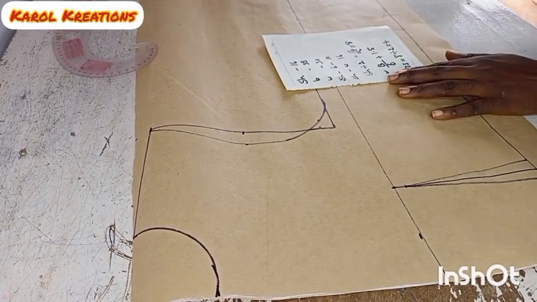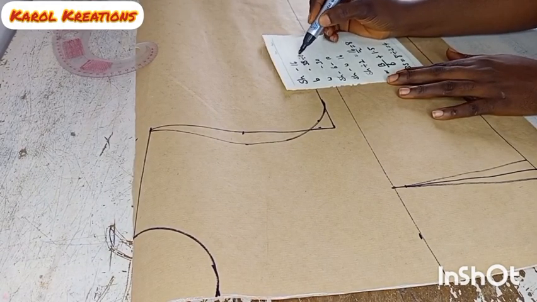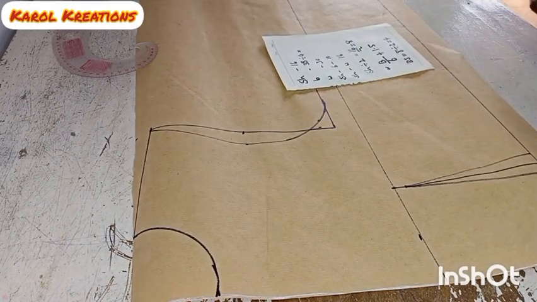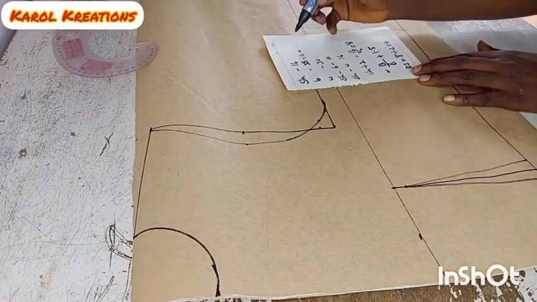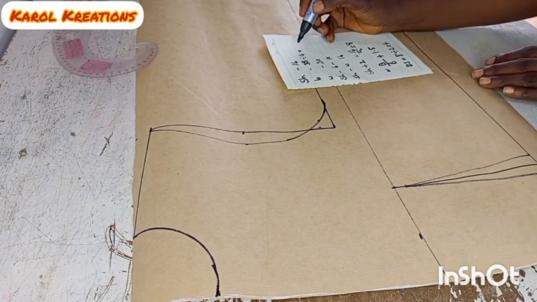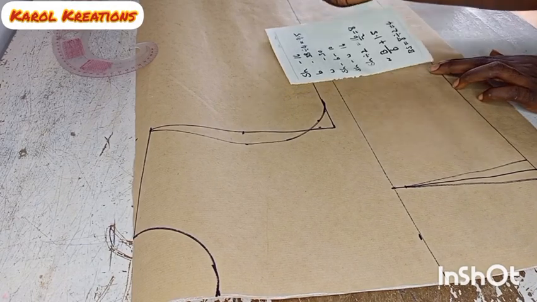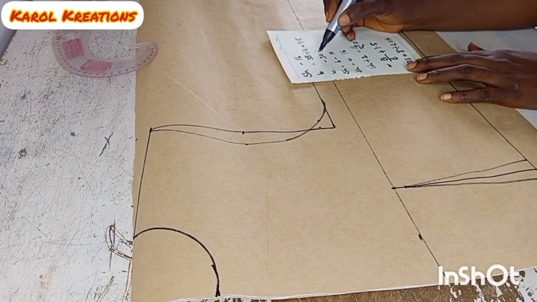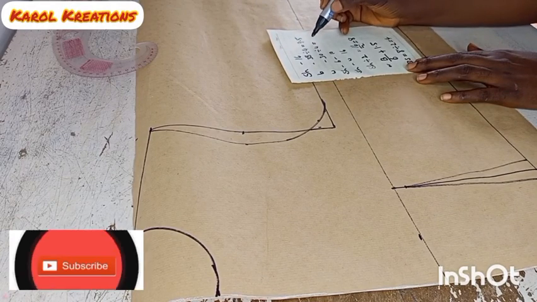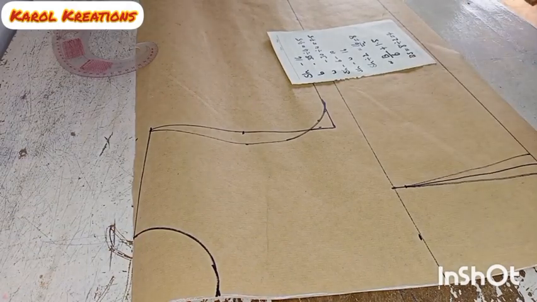Now it's time for us to input our round measurements or horizontal measurements. We have our bust, we divide it by 4. We also divide our waist measurement by 4. The reason being that we are drawing a quarter of our measurement. So we have our bust divided by 4, and we also divide our waist measurement by 4.